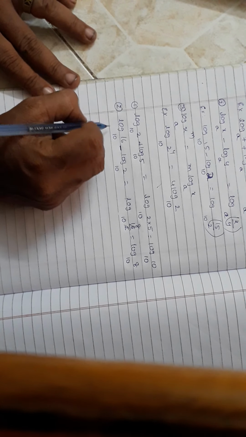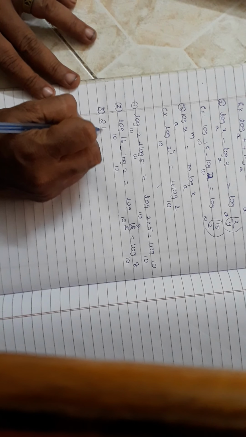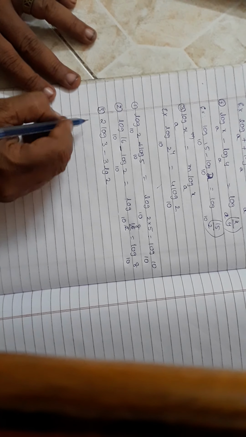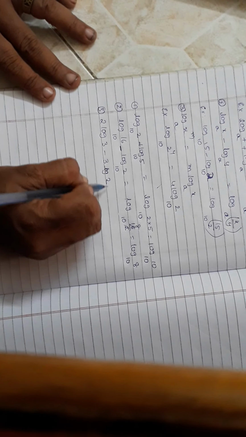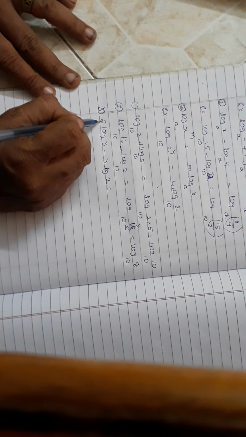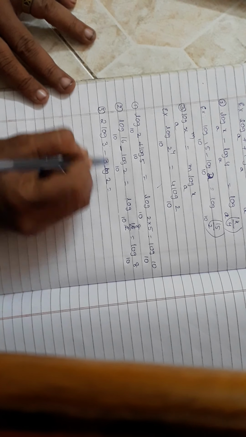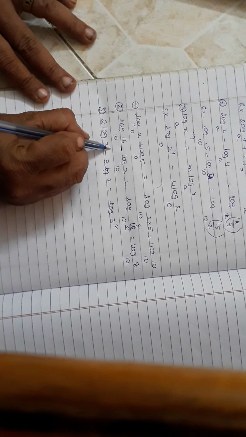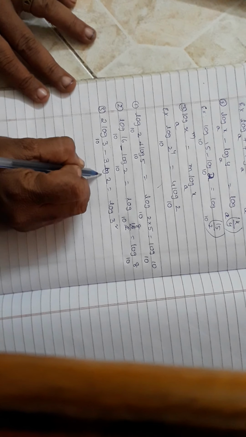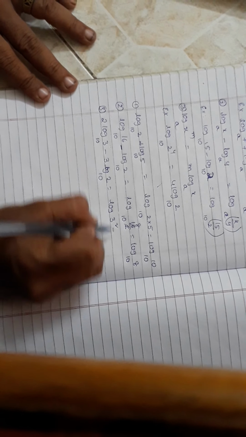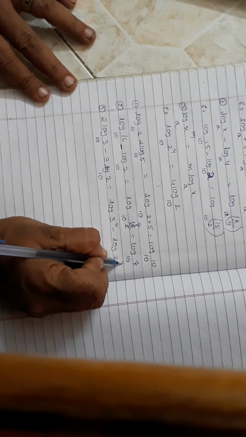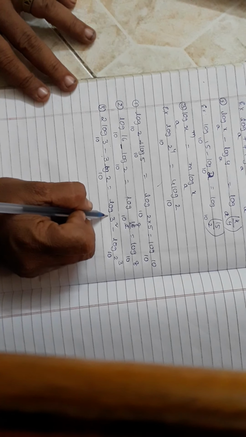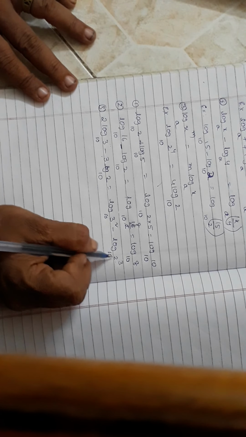Now the third question is 2 log 3 minus 3 log 2. Suppose you have 2 log 3 minus 3 log 2. First you have to take this coefficient to the exponent. Then it becomes log 3 square, here this 2 occupies the place of the exponent. The base is as usual 10. Minus, here you are going to write log 2 cube base 10. Here the coefficient is 3, therefore it goes to the exponent part. So log 3 square base 10 minus log 2 cube base 10.